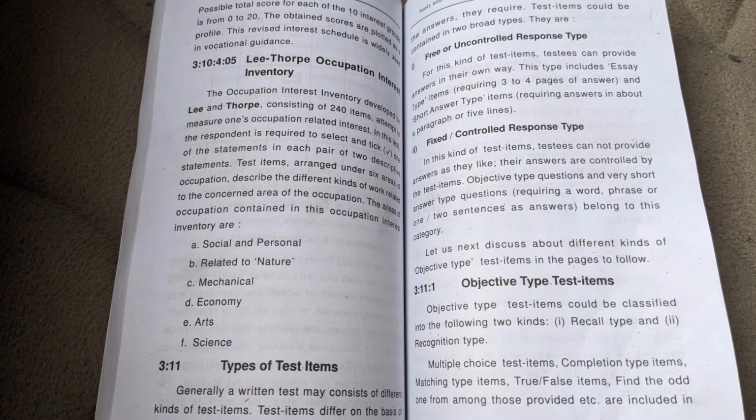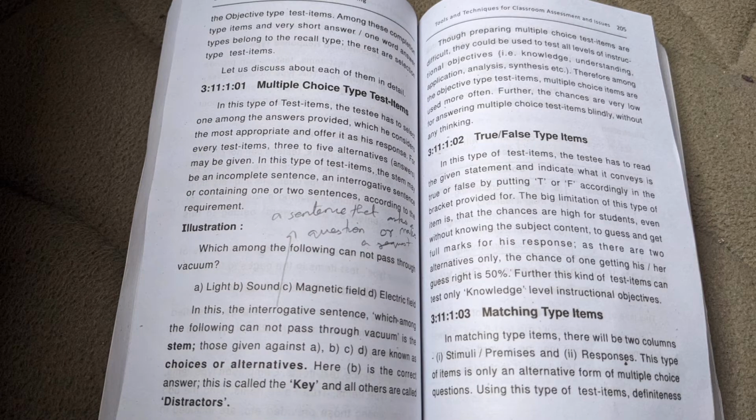Next, we saw two different kinds. One is recall type, one is recognition type. Recall type is nothing but completing the sentences. A sentence will be given and we have to fill in the blank and complete that sentence. So that we can do. How we can do? We have to recall what we learned and we can fill in the blank. So therefore that comes under recall type.